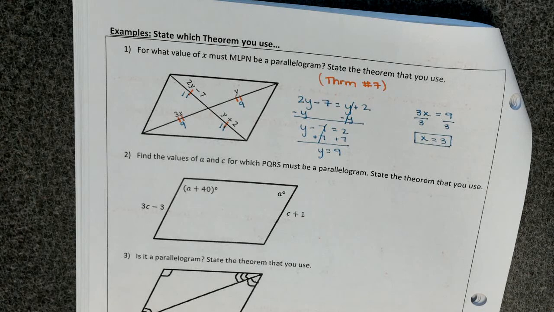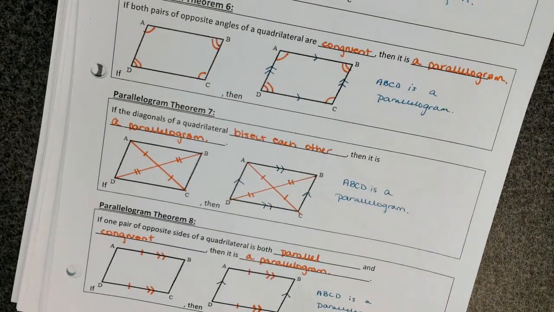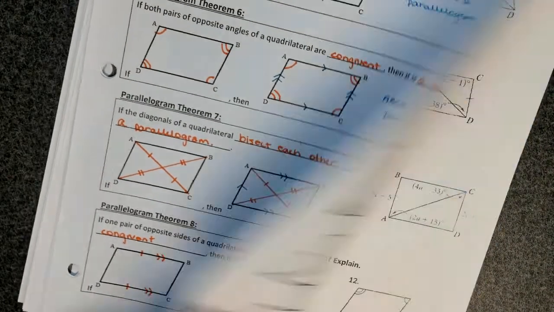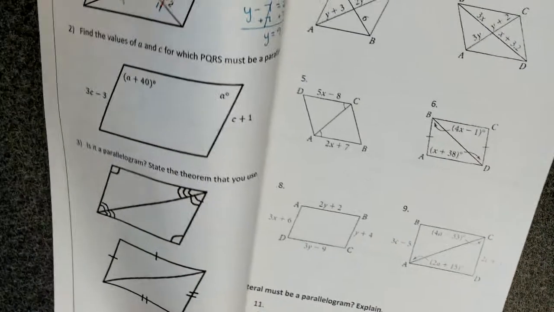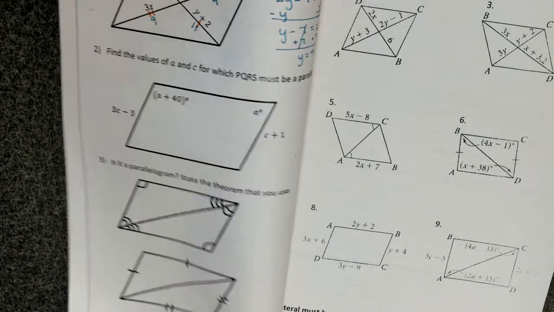It says find the value of A and C for which PQRS must be a parallelogram. State the theorem that we use. This one is giving us angles and sides. So let's figure out which theorem we're going to use here. It gives us angles and sides, but one thing to notice is it only gives us one set of angles and one set of sides.